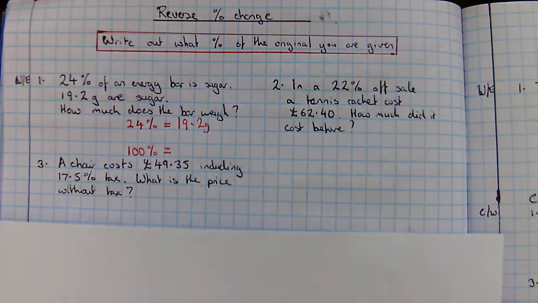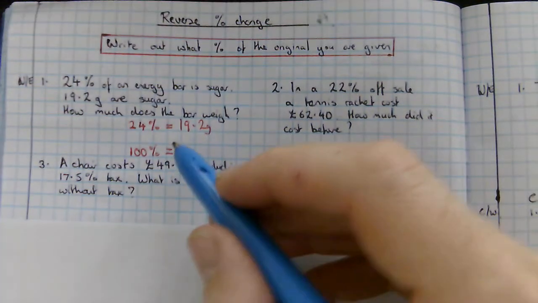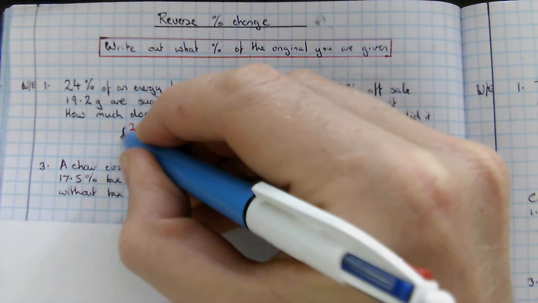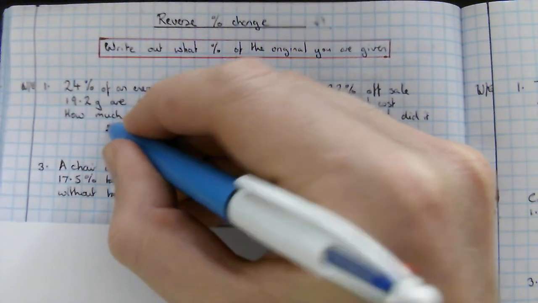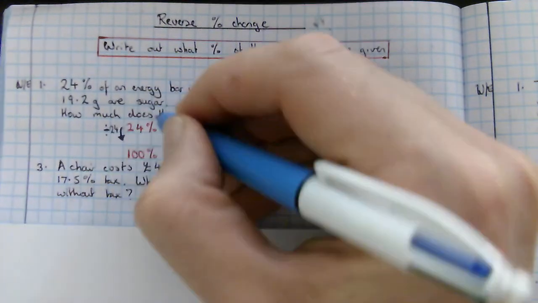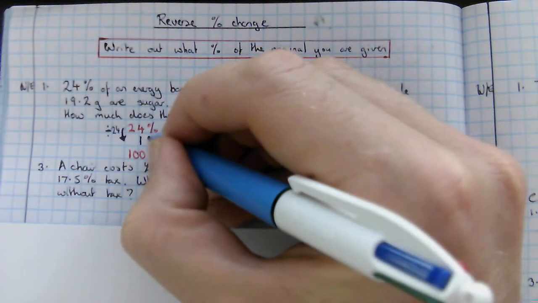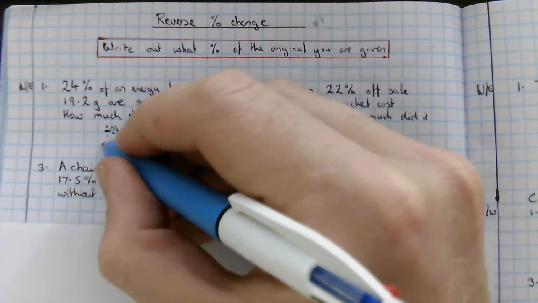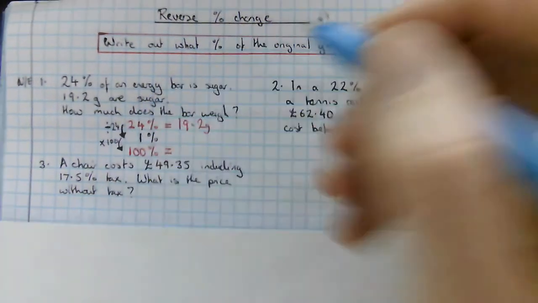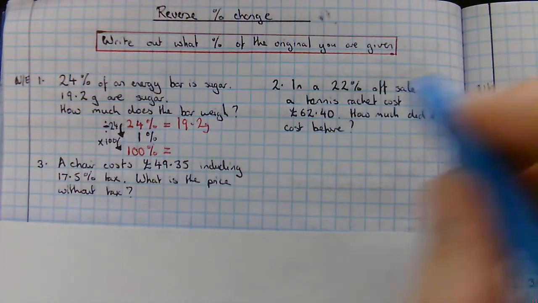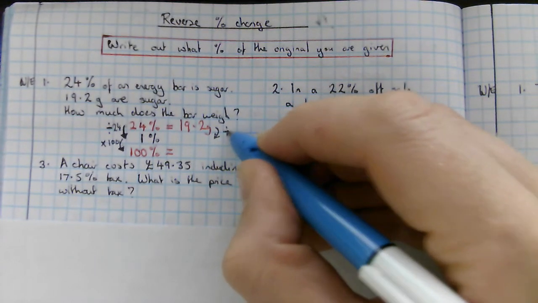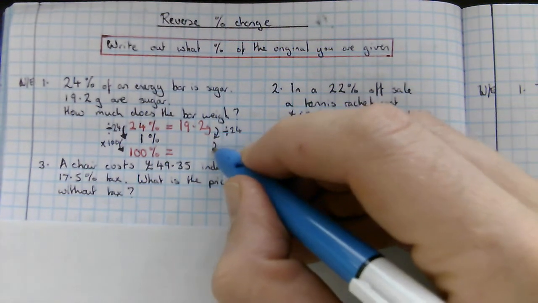So we're told that 24% of the weight is 19.2 grams, and we're trying to get to 100%. But what we're going to do is use the unitary method that we looked at when we did ratio. So to go from 24%, I'm going to firstly divide by 24. I'm dividing it by itself, and that's going to give me 1%. 24 divided by 24 is 1. Then to go from 1 to 100, I'm going to times by 100. Remember, whatever I do to the left-hand side, I also do to the right-hand side. So I'm going to need to do 19.2, divide by 24, and times by 100.